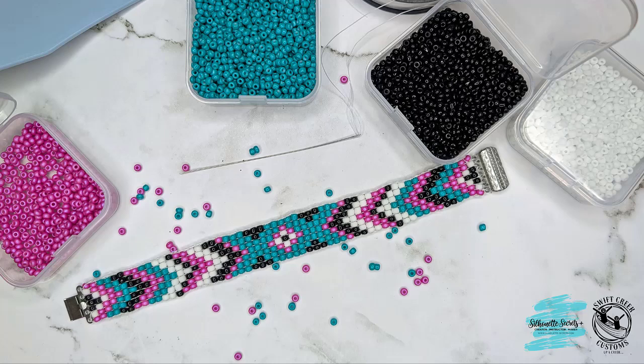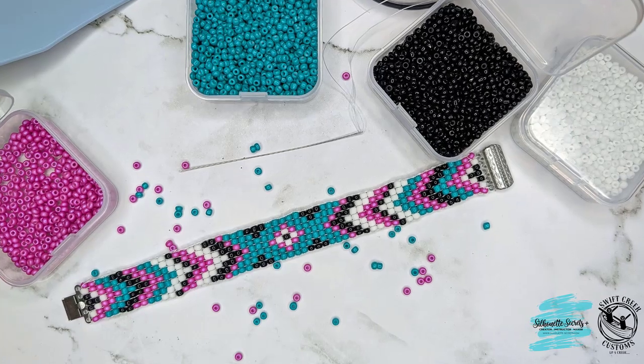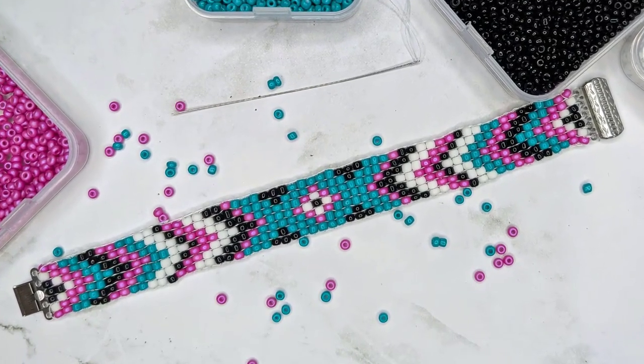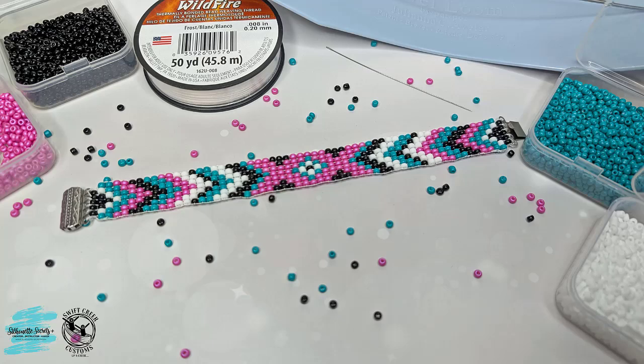So here's a look at the finished project created with the pattern that I drew in the Siser Leonardo Design Studio software off of the inspiration from a design in the Siser library.